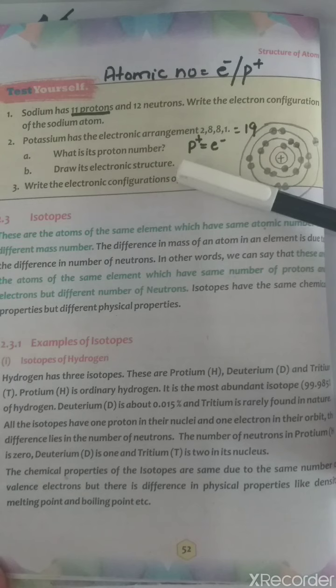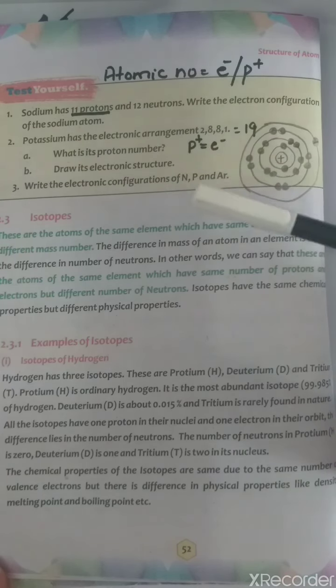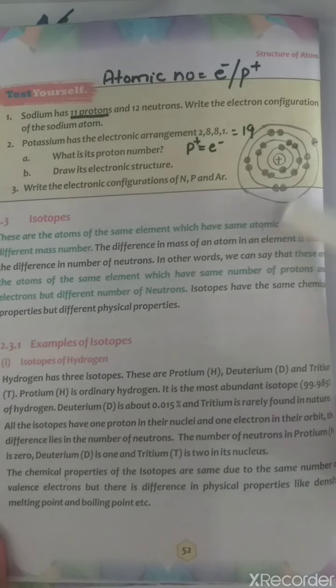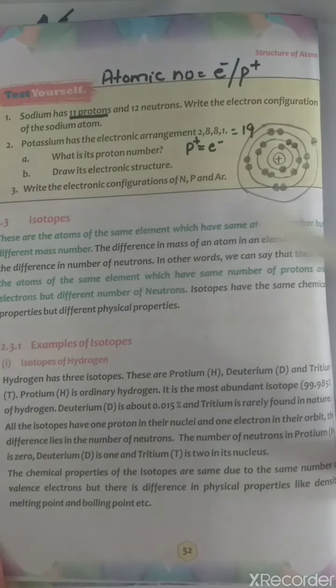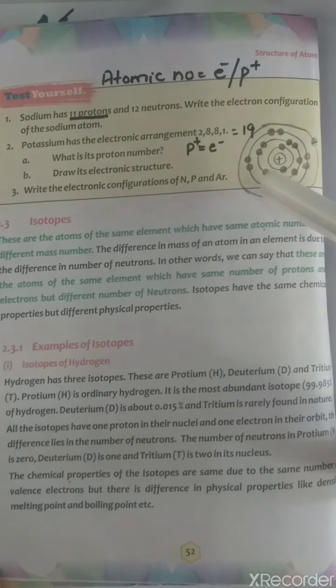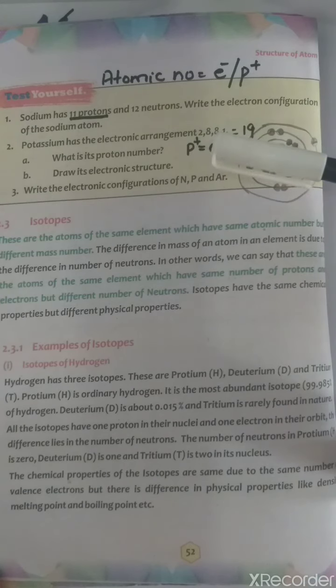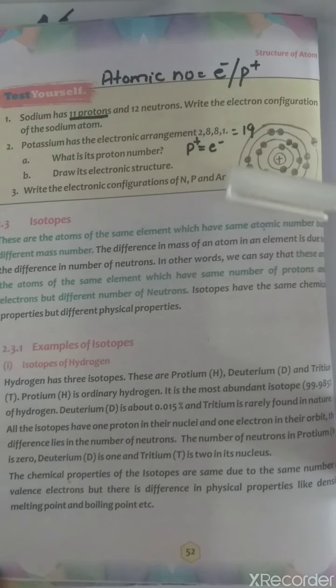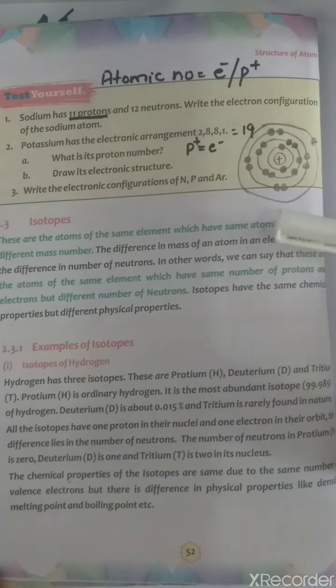Moving on to the next question. Draw the electronic structure of potassium. When you draw the electronic structure, it would be like this. All right. First shell can accommodate only 2 electrons. ठीक है, you have to go back and see the number of electrons accommodated in each shell, that is KLMN. So first shell में आपके पास 2 आ जाएंगे, next one में 8 आ जाएंगे, another में भी 8 आ जाएंगे। ठीक है, 19 electrons हैं और एक आपके पास outermost shell में आ जाएगा. That would be the electronic structure of potassium.